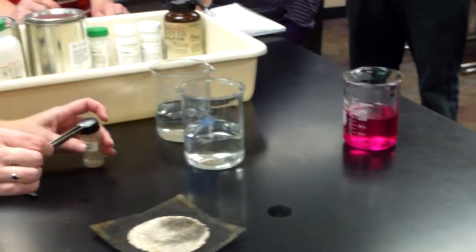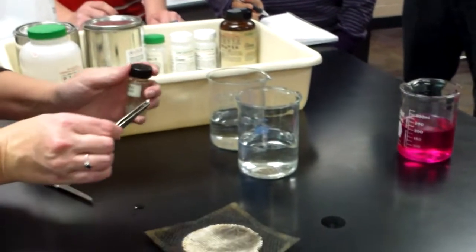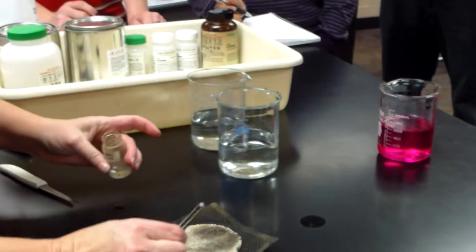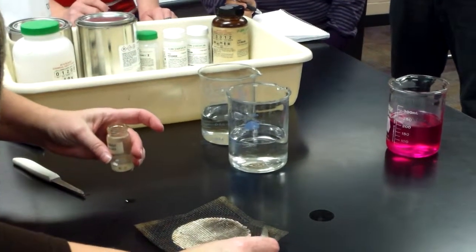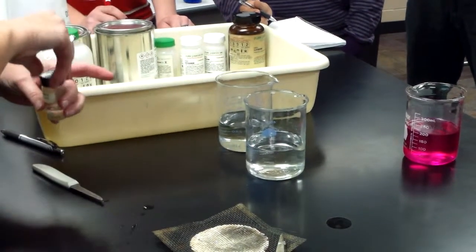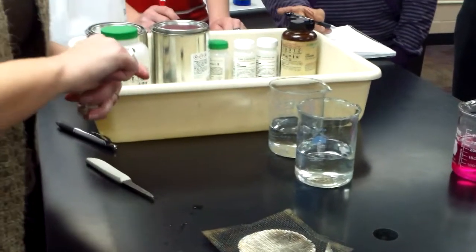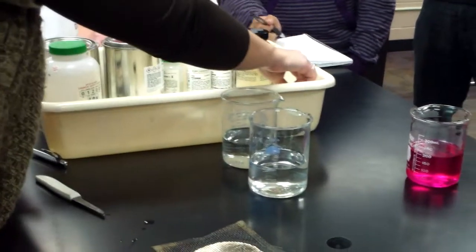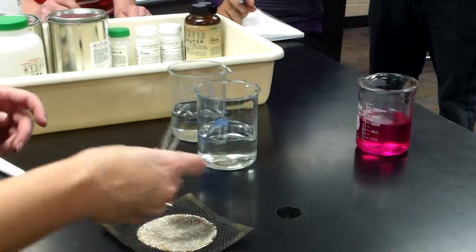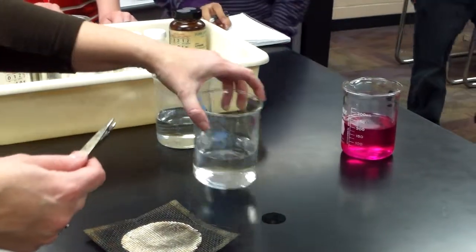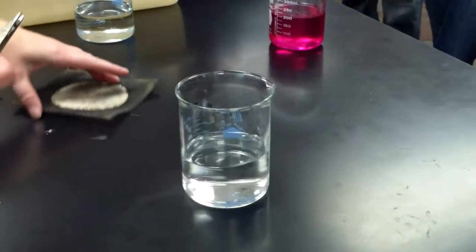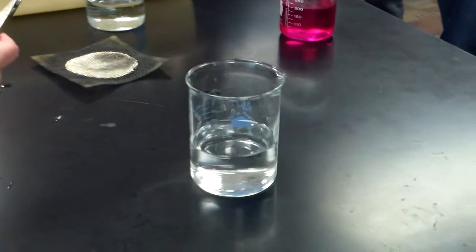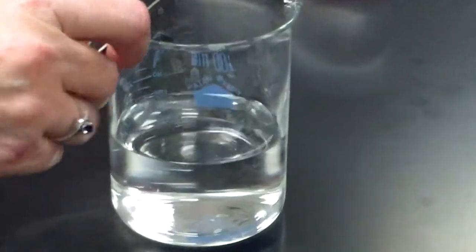Now sodium is below lithium on the periodic table. So how does it compare as far as ionization energy? Would it be higher or lower? Lower. As we go down, they go down in value, right? So it wants to get rid of electrons even more. So what should you predict in terms of rate? Should it be faster or slower than the lithium? Faster. So let's watch the sodium now.